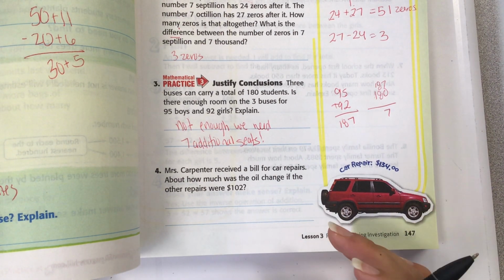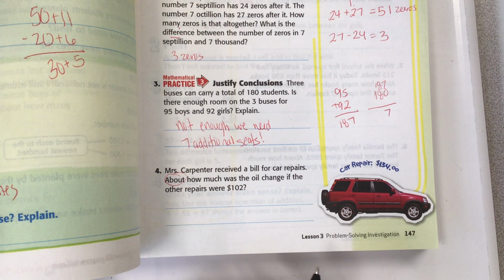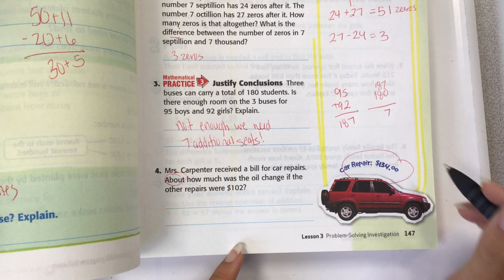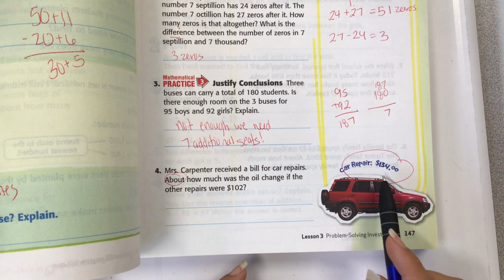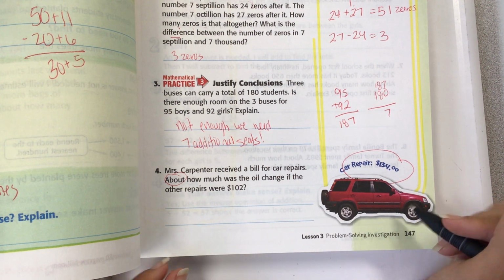Mrs. Carpenter received a bill for her car repairs. About how much was the oil change if the other repairs were $102? So here's the car repair bill, $134 here. They didn't put that in the math problem. It's over here. So about means we are going to estimate.